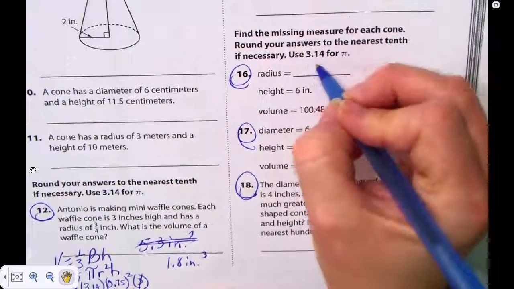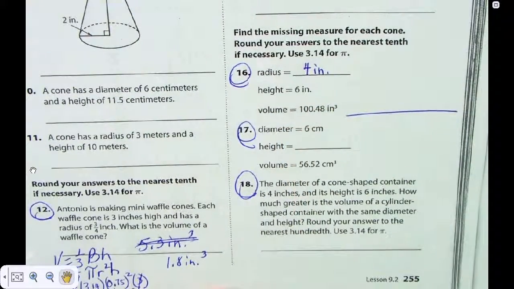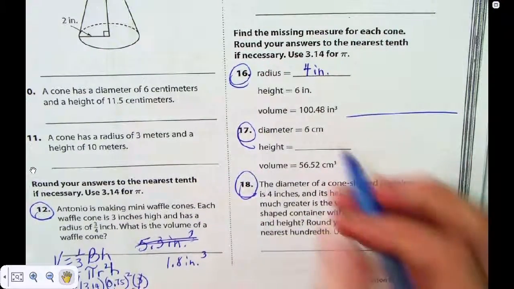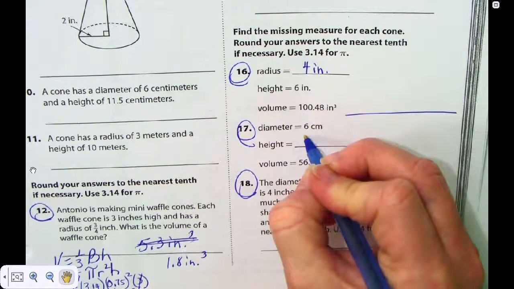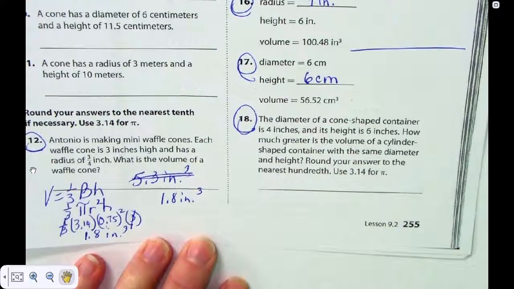Okay. All right. What'd you get for 16? Did everybody get 4 inches? Okay. On number 17, what'd you get for the height? And then 18.